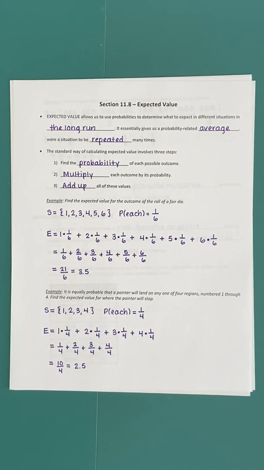Now again, just like with the die problem, you can't actually spin a 2.5. You can spin a 1, a 2, a 3, and a 4. But if you spun the spinner over and over and over again, and you logged all of your trial outcomes, sometimes you spin a 1, sometimes you spin a 4, the average is going to be in the middle of this distribution. So you're equally likely to spin a low number as you are a high number.